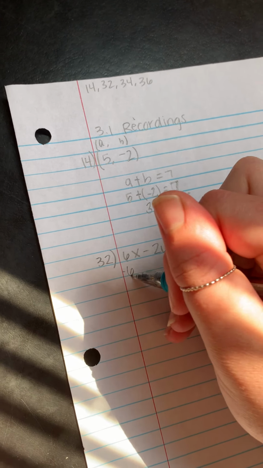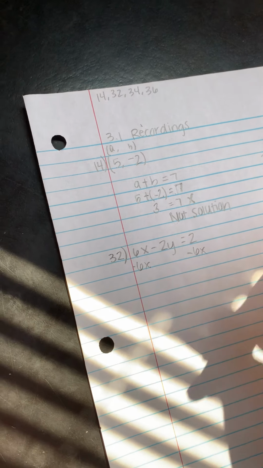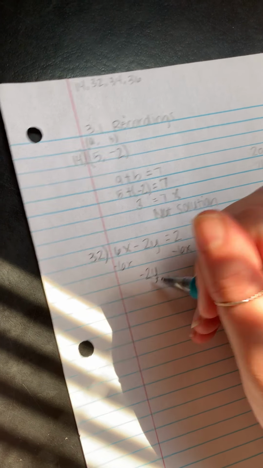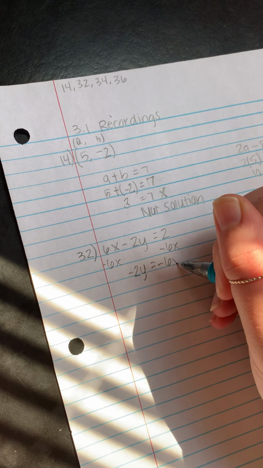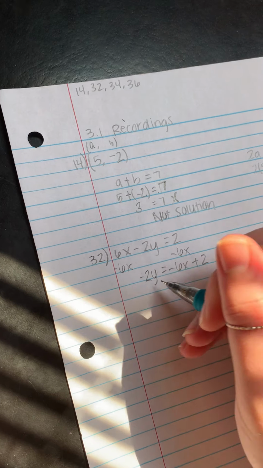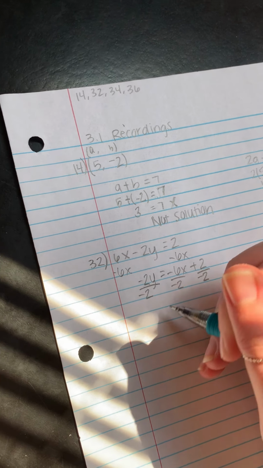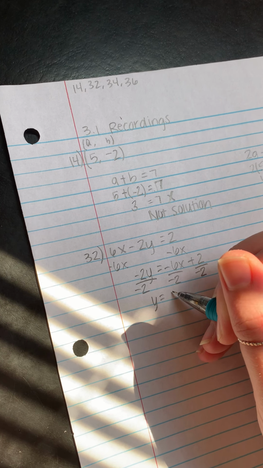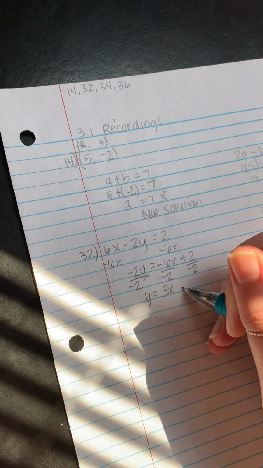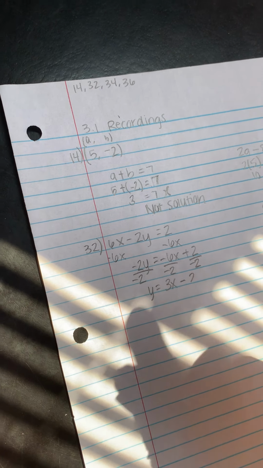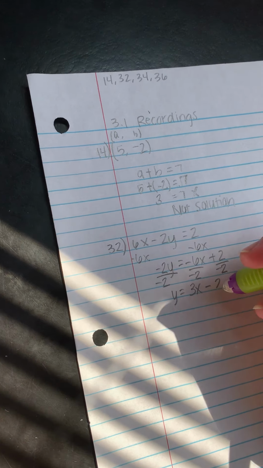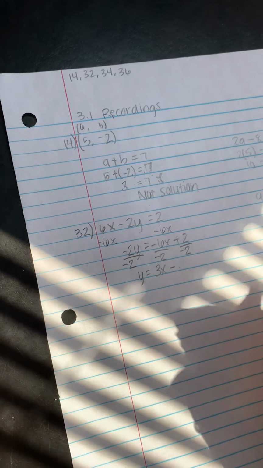So minus 6x from both sides gives us negative 2y equals negative 6x plus 2. Then divide by negative 2, which gives us y equals 3x minus 1. Not 2, 1.